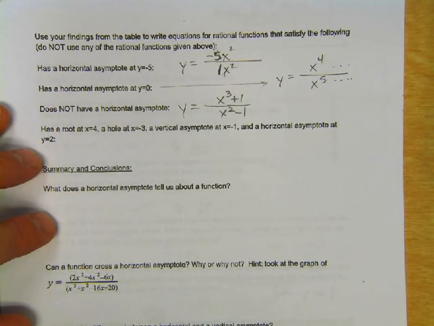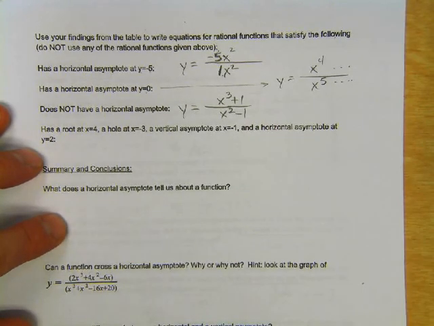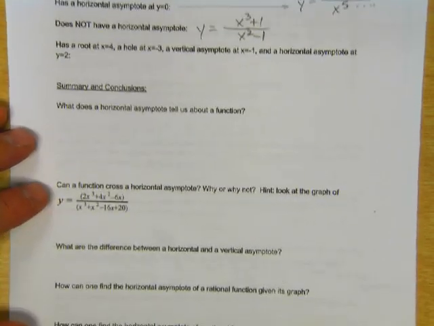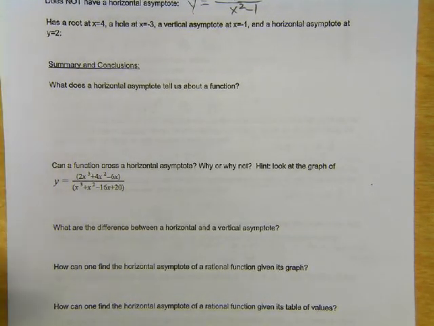Okay? Let's see. Today's Wednesday, and we get done at 9:25. So with this time left, I will let you finish the rest of these questions, and we'll check them tomorrow and use these as a jumping off point for figuring out our diagonal asymptotes.